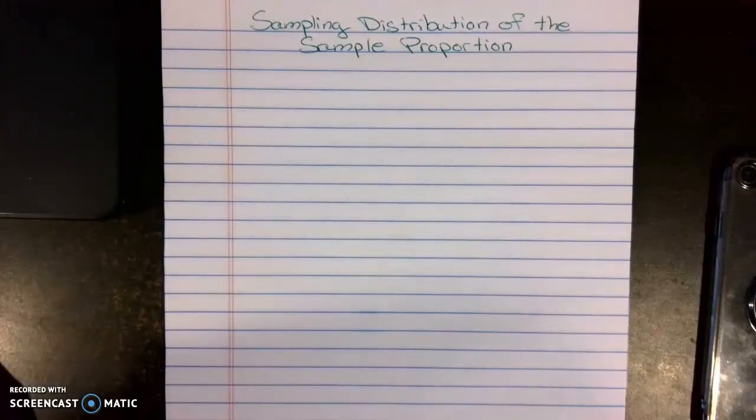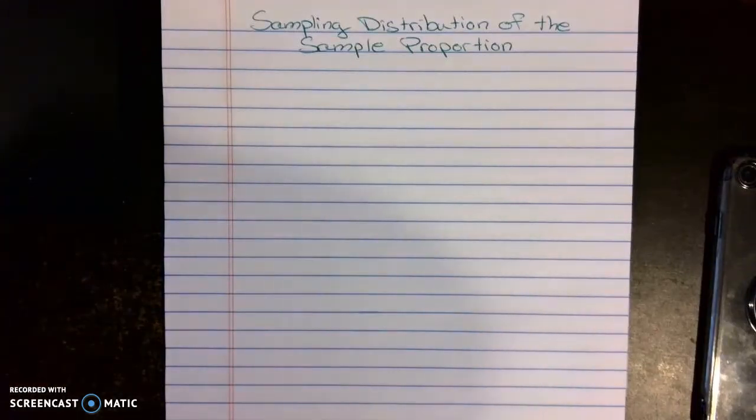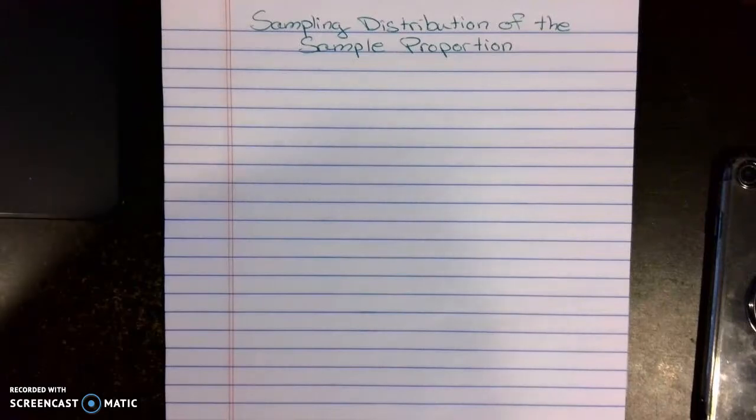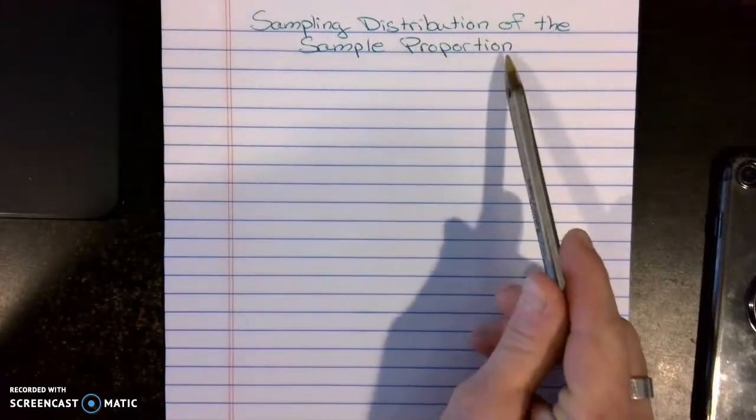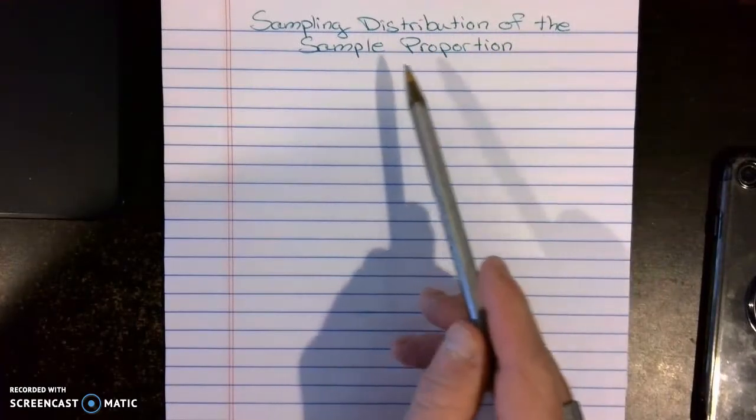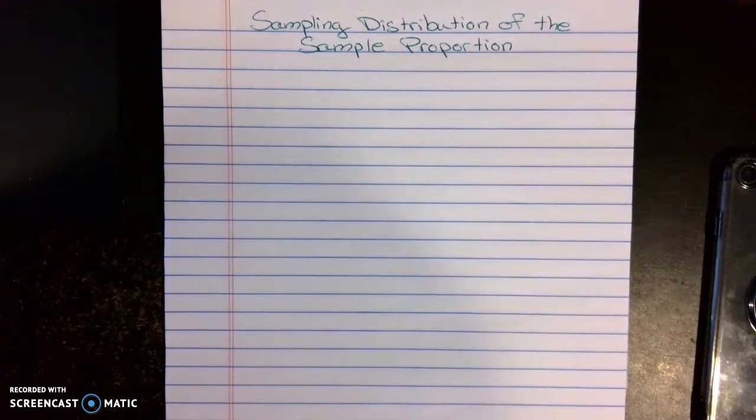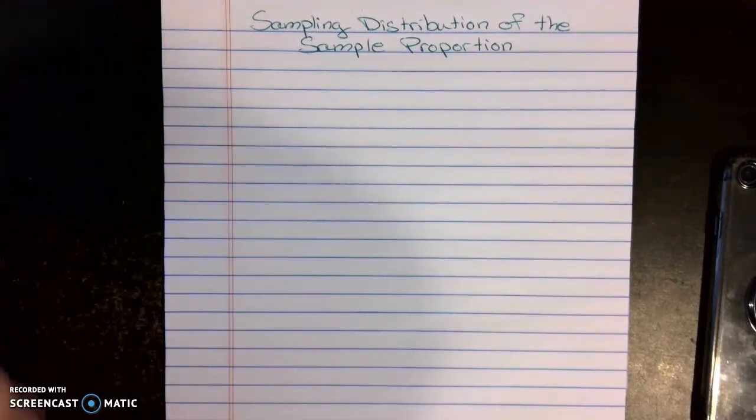How's it going, everybody? So today we're going to cover 6.3. 6.3 focuses on the sampling distribution of the sample proportion. All right, so sampling distribution of the sample proportion.